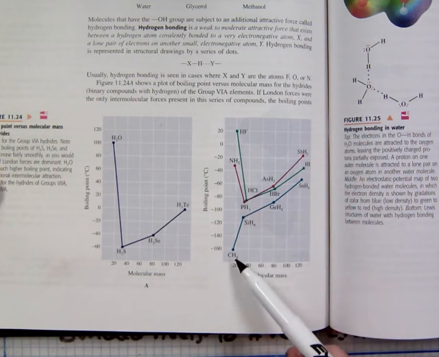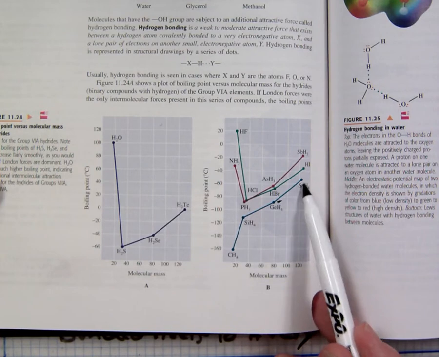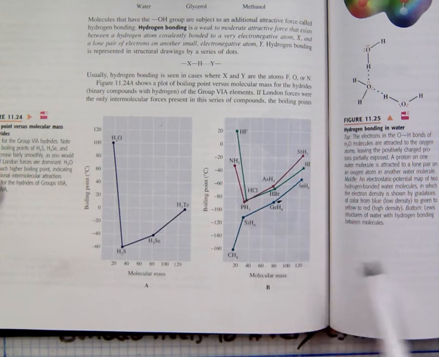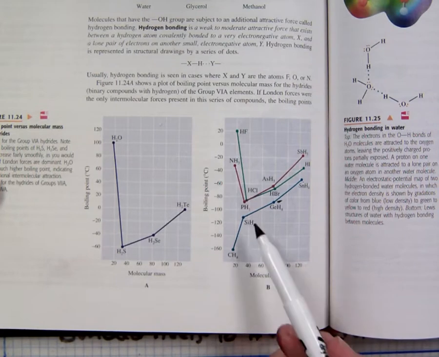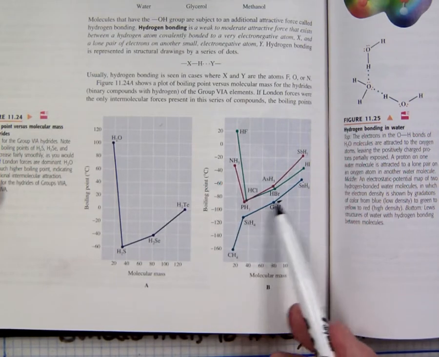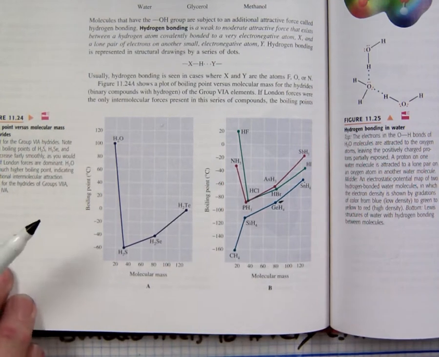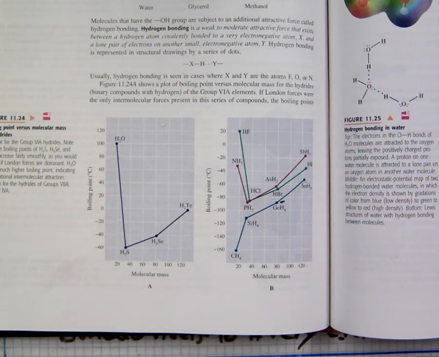Here's the CH4 way down here. It has no interaction at all, no dipole. And so it's exclusively size oriented in boiling point. So this is a minus 60, then it goes up to looks like about minus 110, and so forth. But two things are important in understanding boiling point: size of the central element and hydrogen bonding. And hydrogen bonding will override anything else.